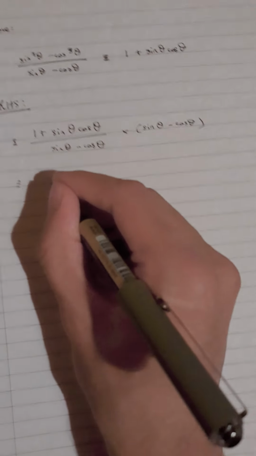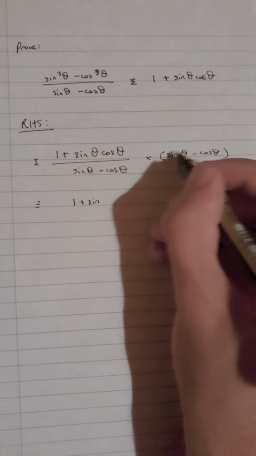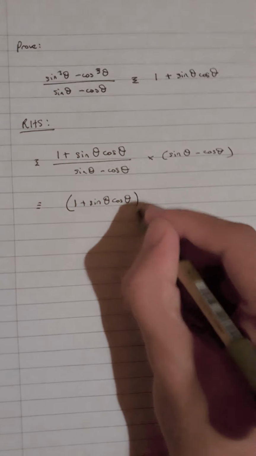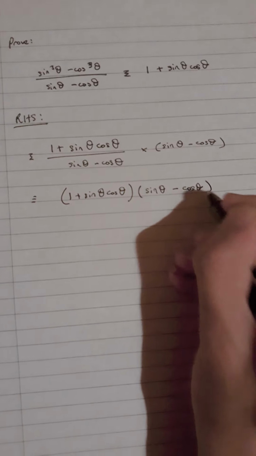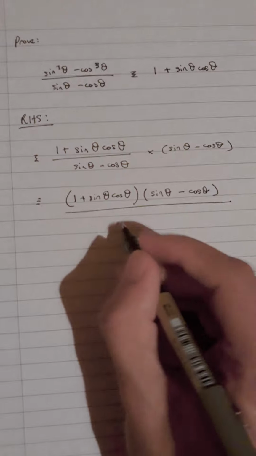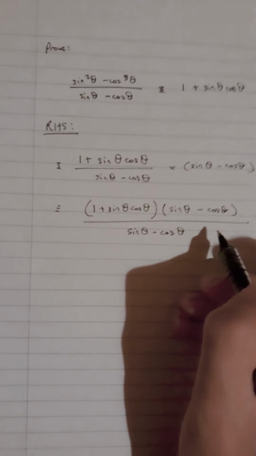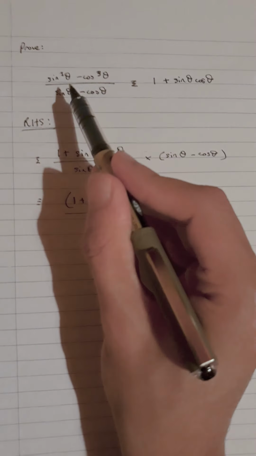So I'm going to put this at the front, put this at the top, and we're going to put it in brackets. Don't forget the brackets. And we have our denominator that we forced. So we can see that this denominator portion is already how we want it.